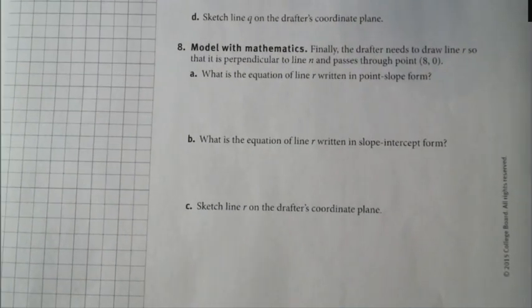Number 8, model with mathematics. Finally, the drafter needs to draw line R so that it's perpendicular to line N and passes through the point 8, 0. What is the equation of line R written in point slope form? What is the equation of line R written in slope intercept form? And then also sketch this line on the previous page as well.